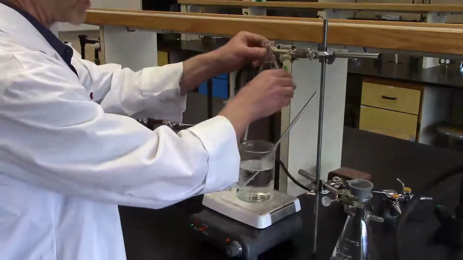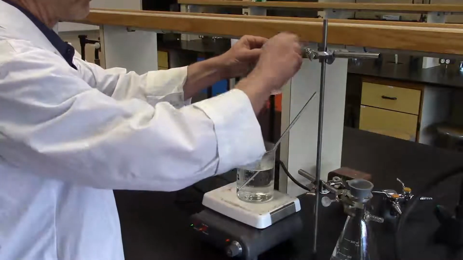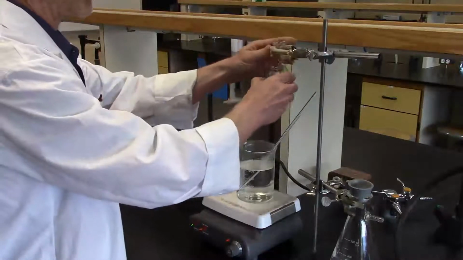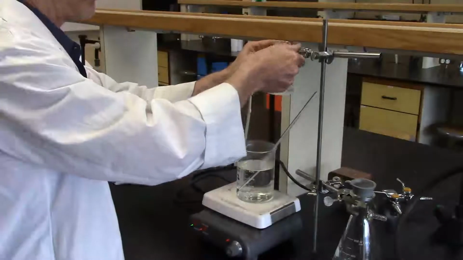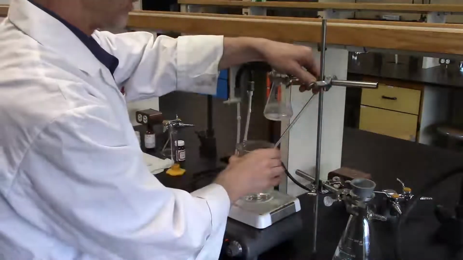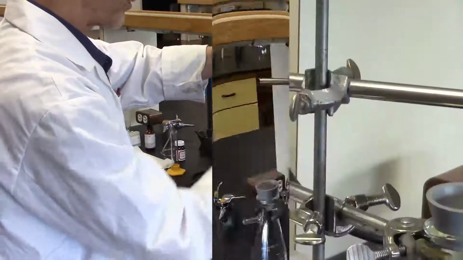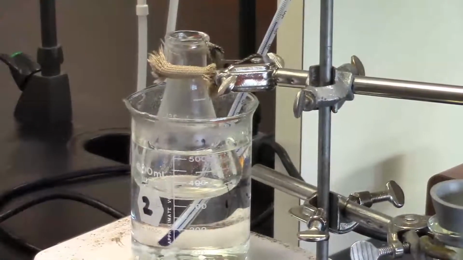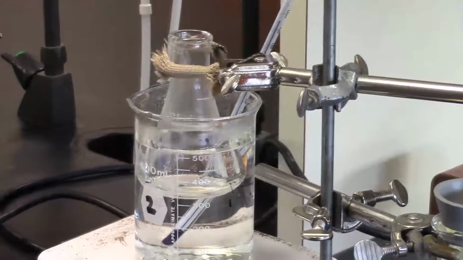Now I want to clamp my Erlenmeyer first of all before I lower it into the hot water bath. And now using the clamps connected to the retort stand, I'll lower my Erlenmeyer into the bath. The idea here is we want to be heating now for 15 minutes, so I've taken note of the time. I'll record that in my lab book.